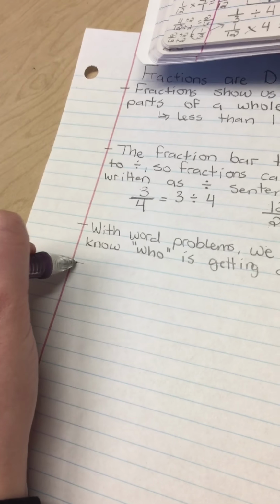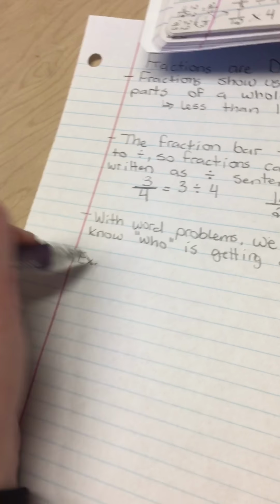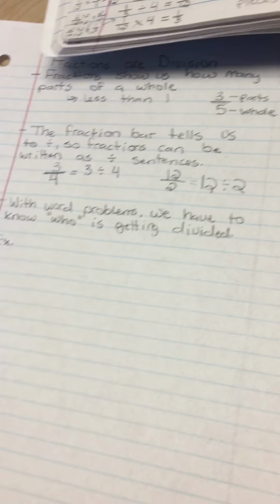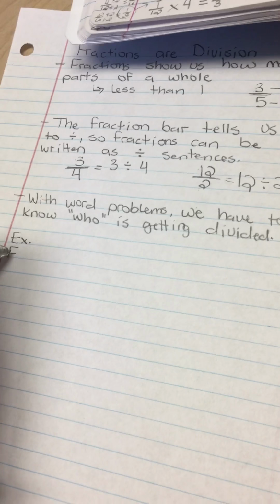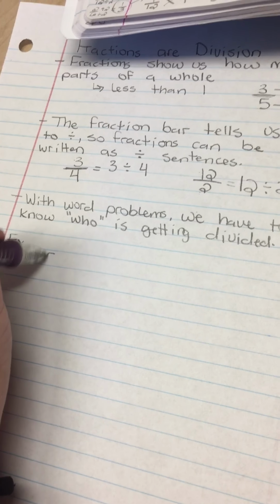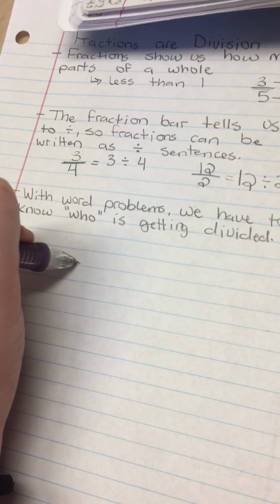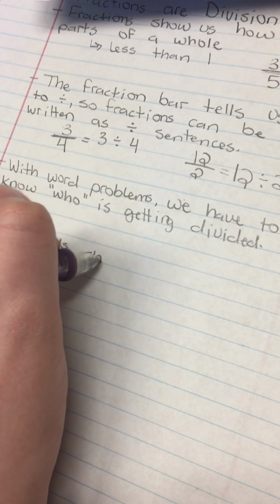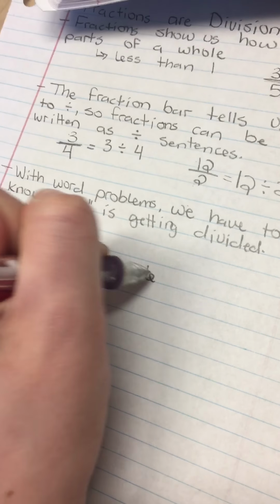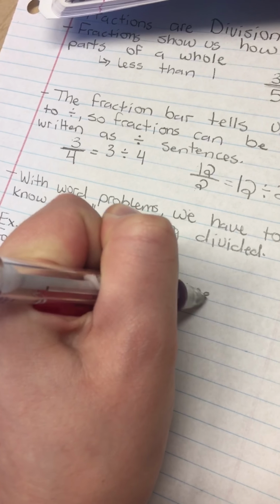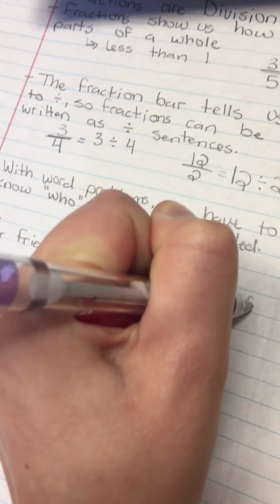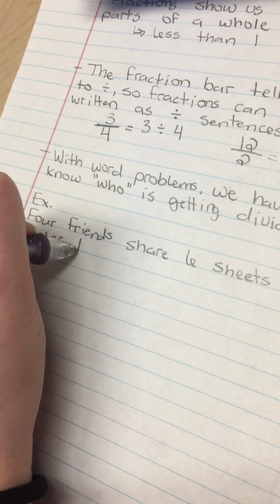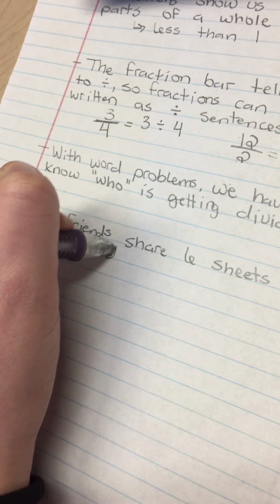Okay, here's that example I was talking about. We're going to write out a word problem so that we could do cups and stuff on it. So the problem is 4 friends share 6 sheets of poster board equally.